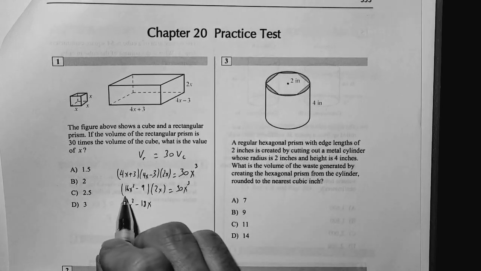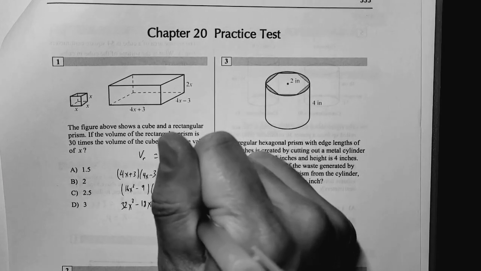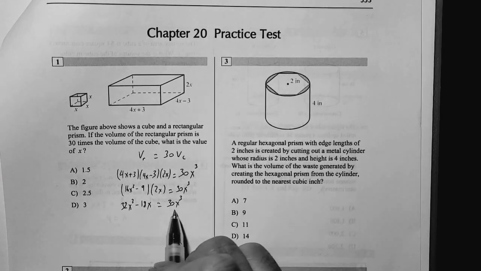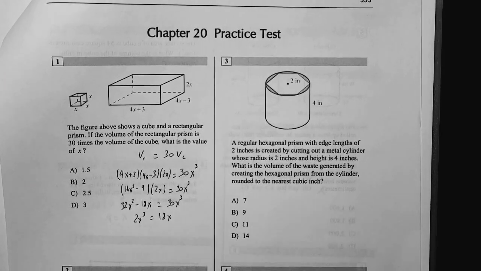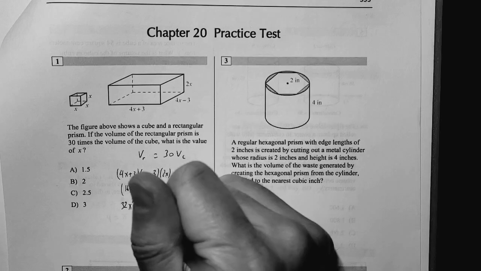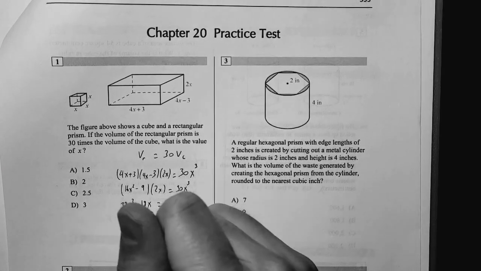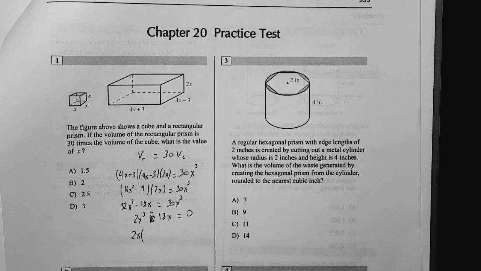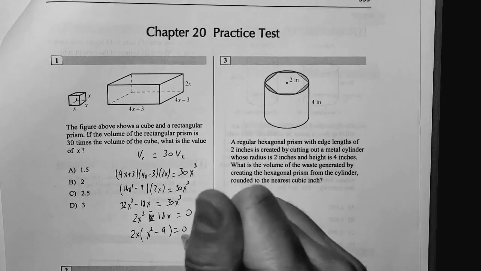Did I do that right? 32x cubed minus 18x is 30x cubed. Okay, so then this is 2x cubed minus 18x equals 0. Okay, so I can factor out a 2x, right? So then that would be x squared minus 9 is equal to 0.